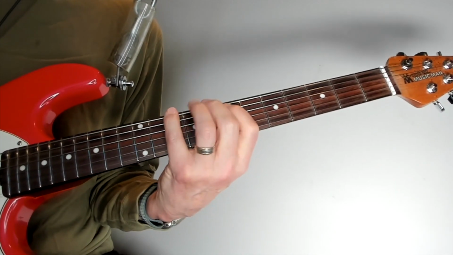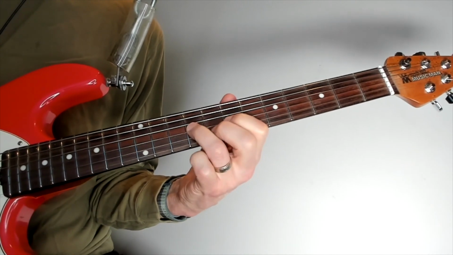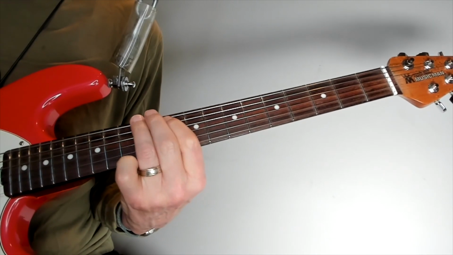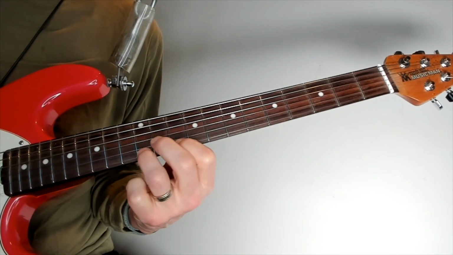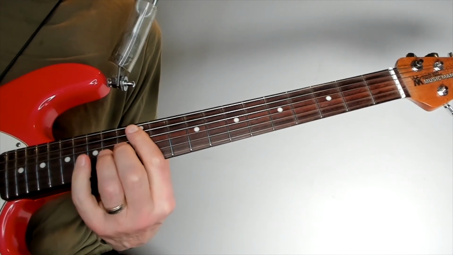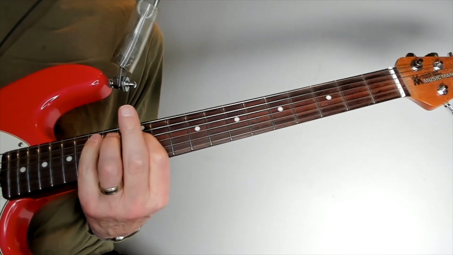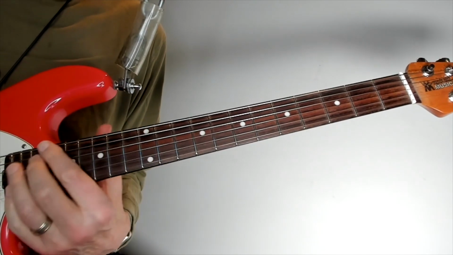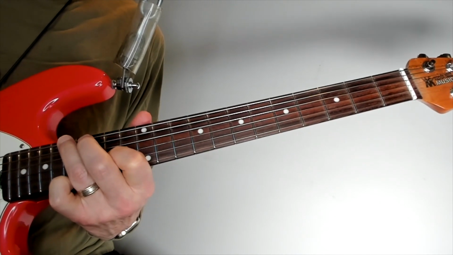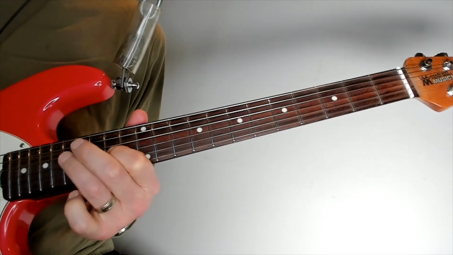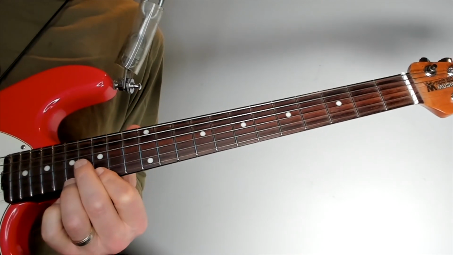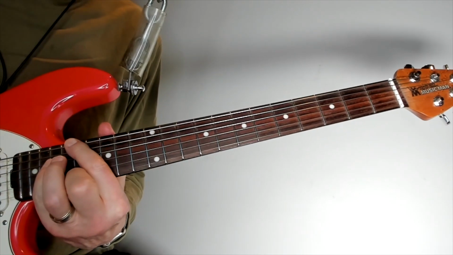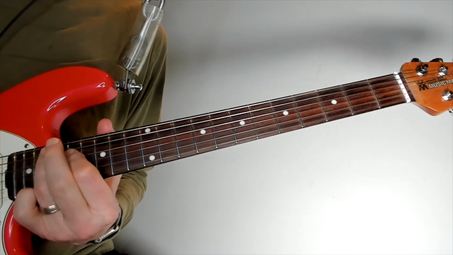D form, fingering 2. C form, fingering 3. A form, fingering 4. G form, fingering 5. And back to E form, fingering 1.